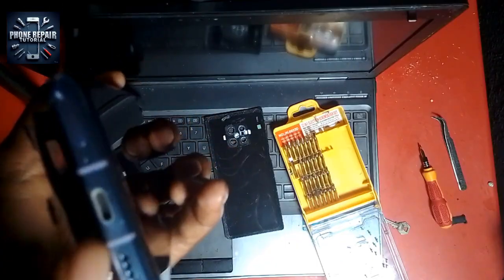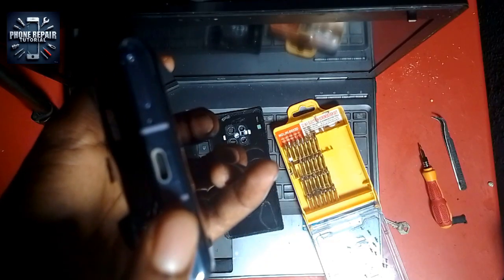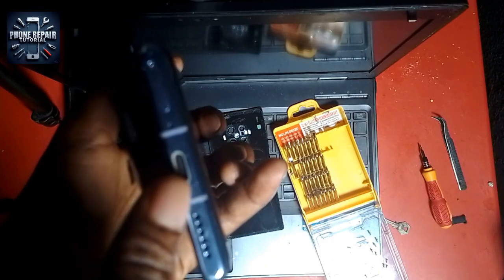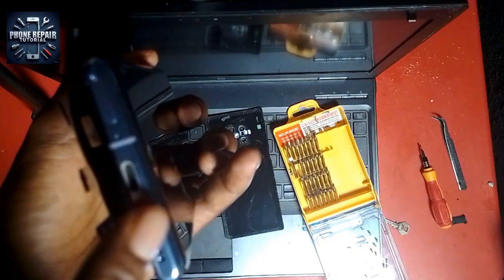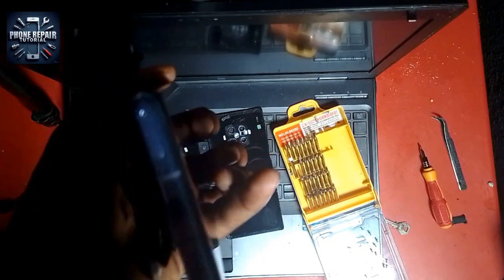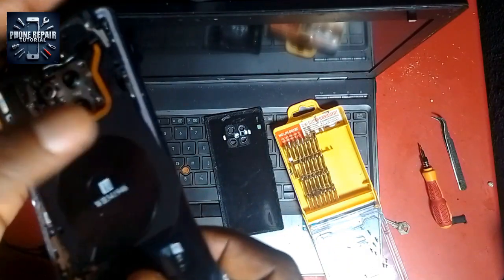In this phone, this place functions as the earpiece port and charging port. While on some phones, you're going to see a small hole at the side where you can plug in your earpiece. Just know those are the challenges you're going to be facing.